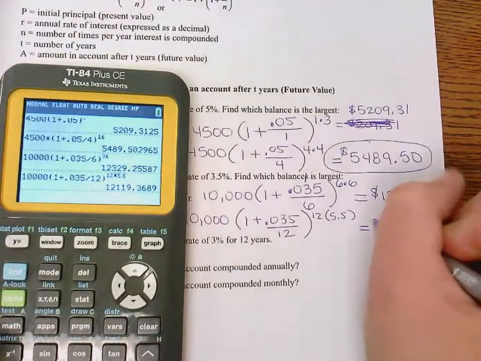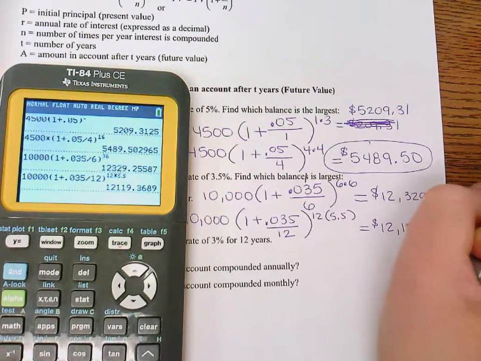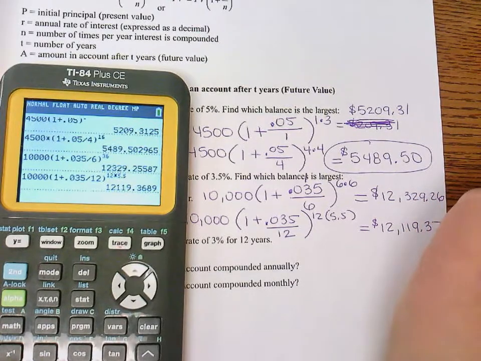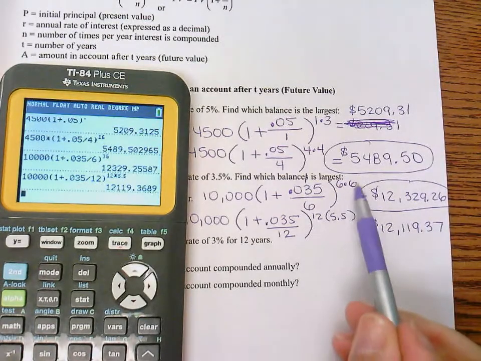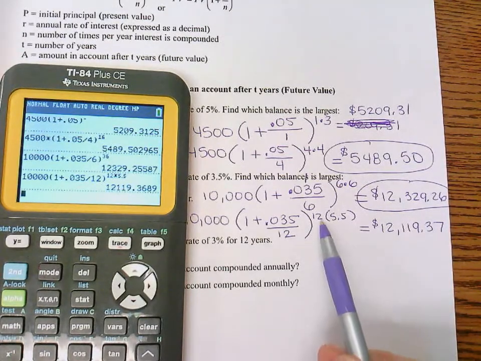Came out pretty close, $12,119.37. So it looks like the longer duration, 6 years, ended up beating out the 12 times per year of compounding.